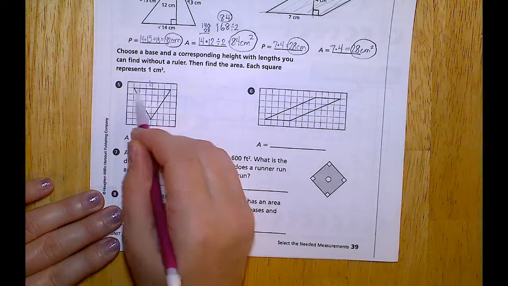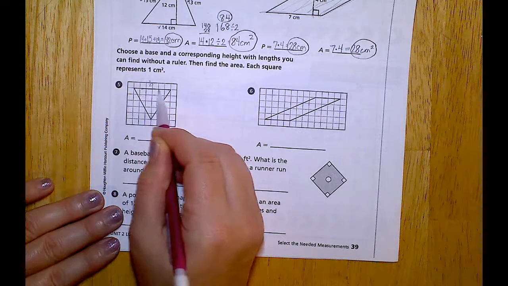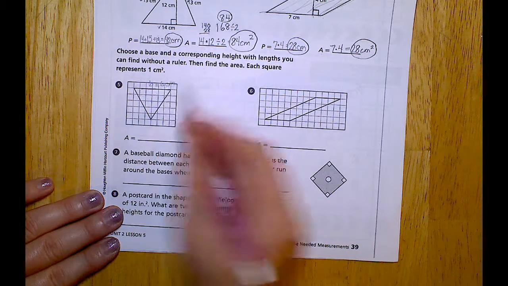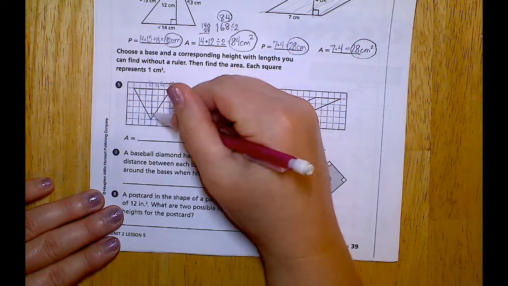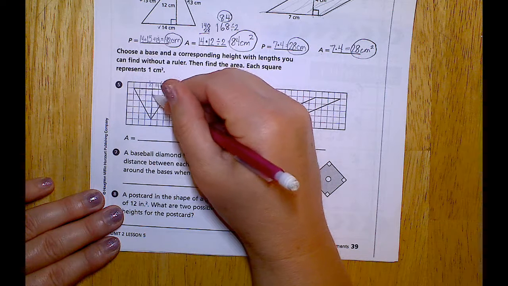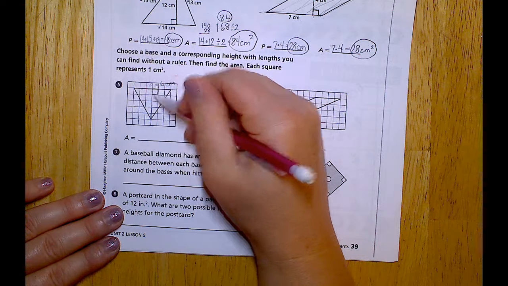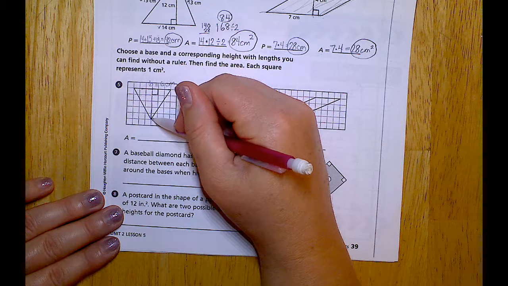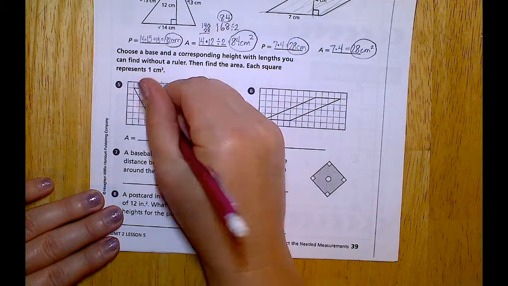Our base equals 1, 2, 3, 4, 5, 6. Our base equals 6 centimeters. And then our height, because we're going from the base, that will be our 90-degree angle. Our height would be 1, 2, 3, 4, 5 high. So our height equals 5.